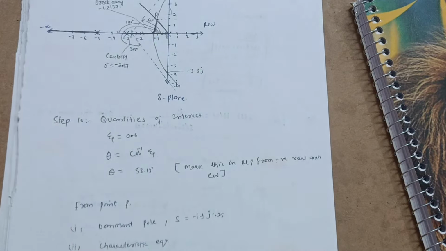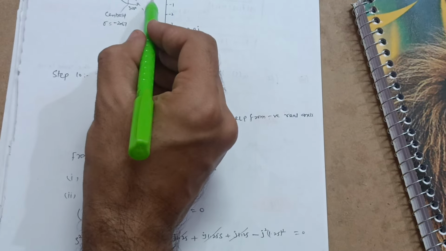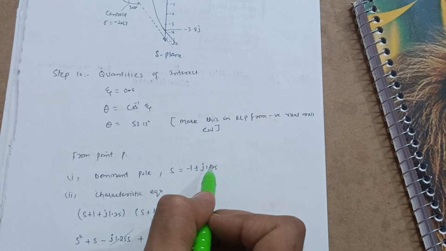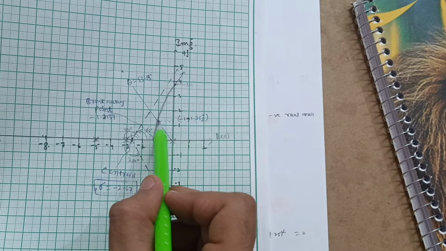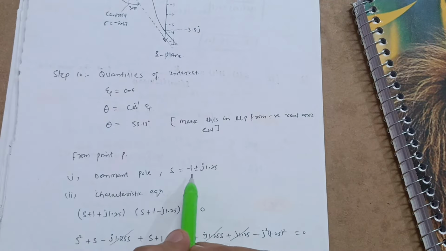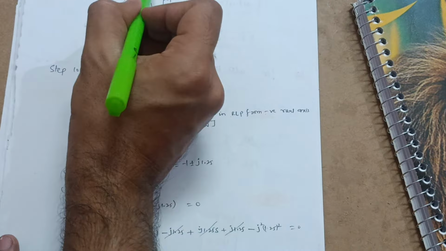So the coordinates will be s equal to this -1 and this will be 1.25, if you just measure it. This is the minus 1.25 somewhere here. So just write minus 1 plus minus j 1.25, and that will be your dominant pole. This is called the dominant pole.